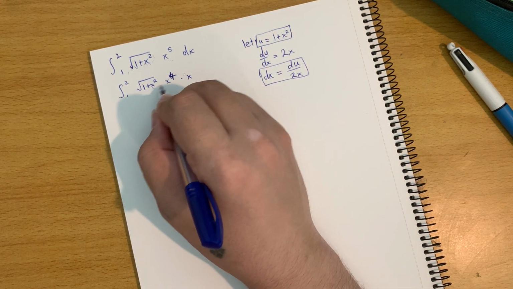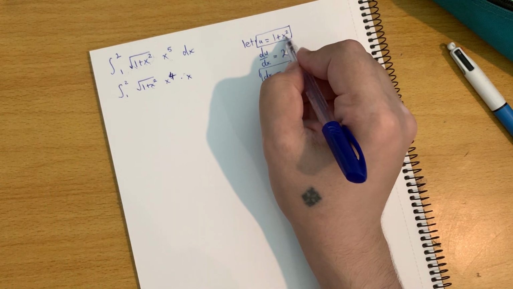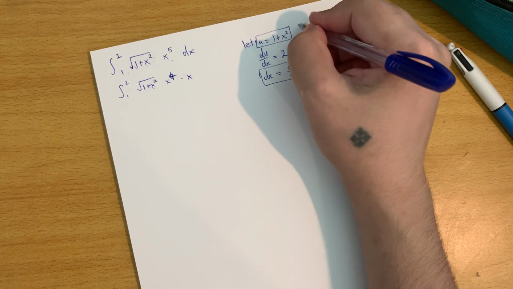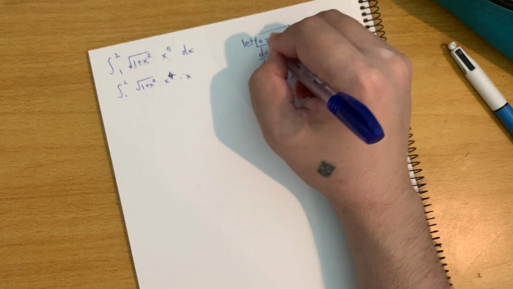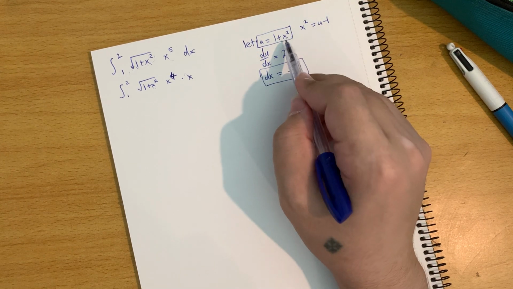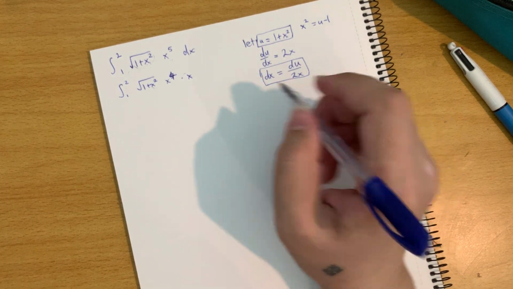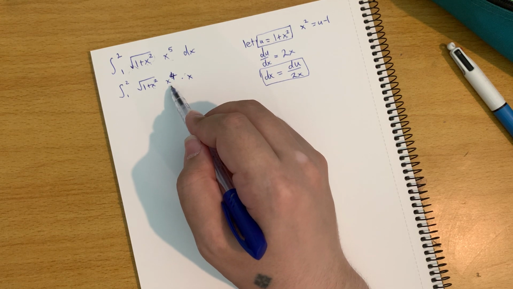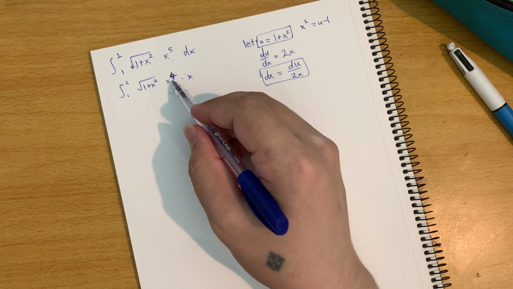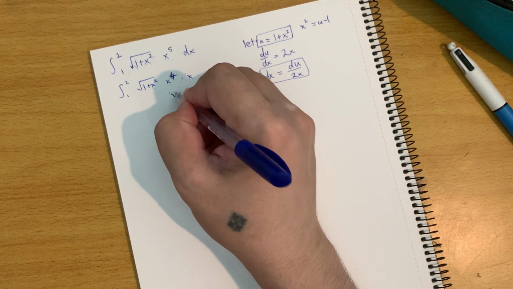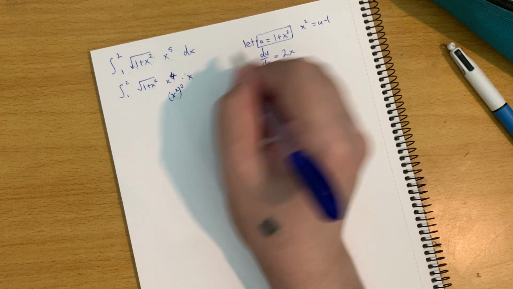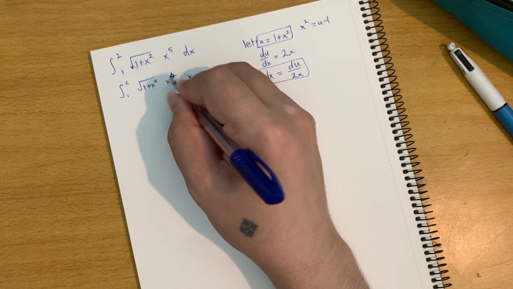And what about this x to the 4? I see an x squared here. If I solve for x squared, I have x squared equal u minus 1, right? This is not x squared. If it was x squared, I would have just let it be u minus 1. But I can make it an x squared, right? I have my x squared now. This is still x to the 4.